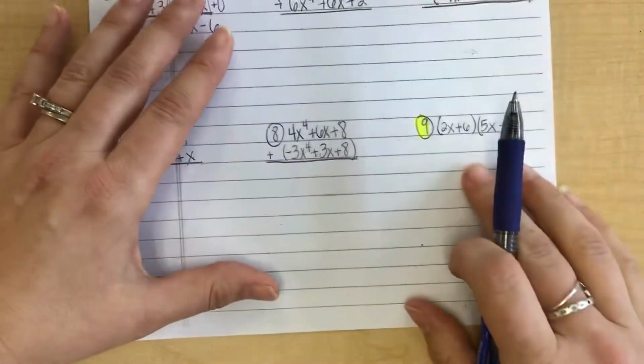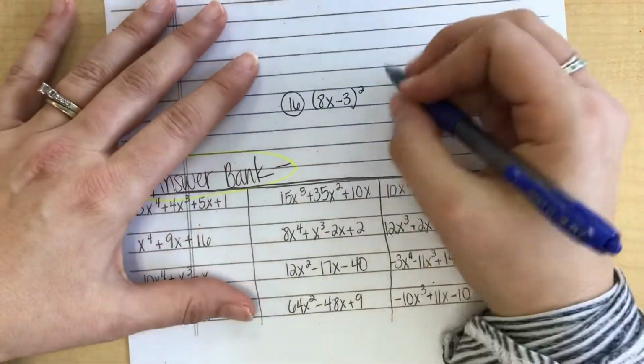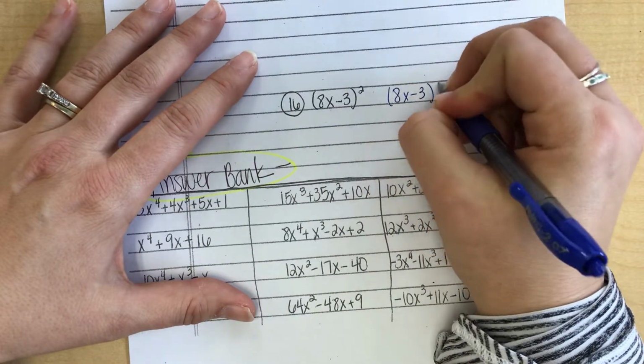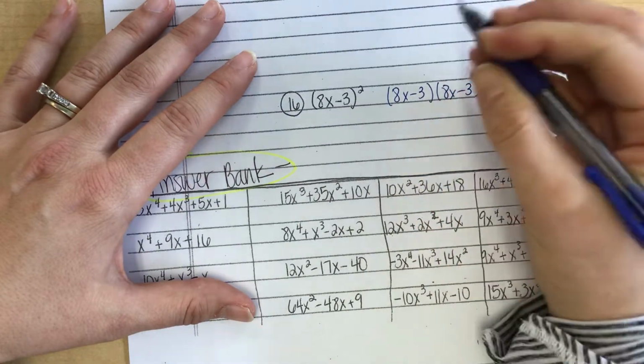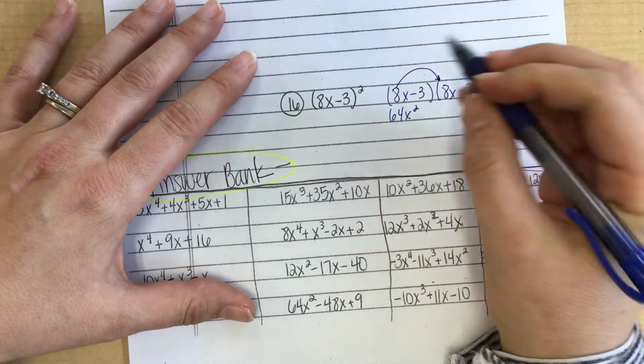And then you also have some multiplying. So multiplying, this is FOIL, remember? So I'll give you an example of FOIL here on the back. All right, so this is 8x minus 3 times 8x minus 3. So first, 8 times 8 is 64x squared.